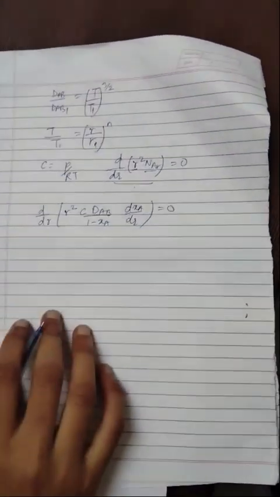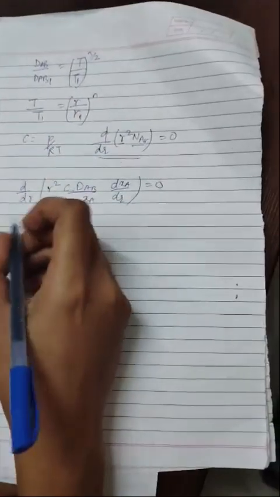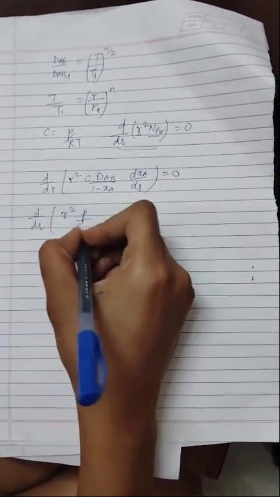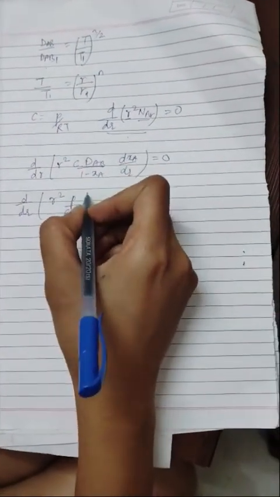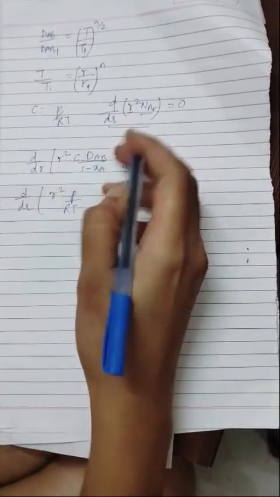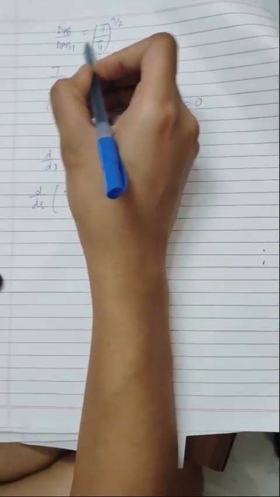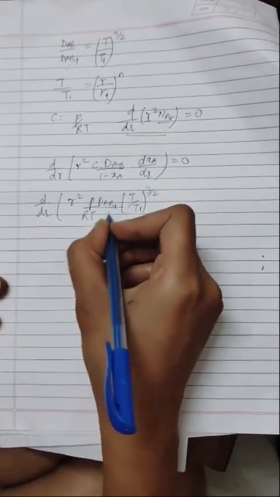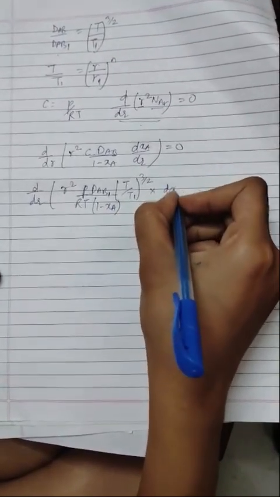Now substituting C is equal to P by RT, and the D_AB1 value, it will become like this: d upon dr r square, C is equal to P by RT. In place of D_AB we will substitute in the form of D_AB1. So D_AB would be D_AB1 into T upon T1 whole to the power 3 by 2, upon 1 minus X_A into dX_A upon dr is equal to 0.